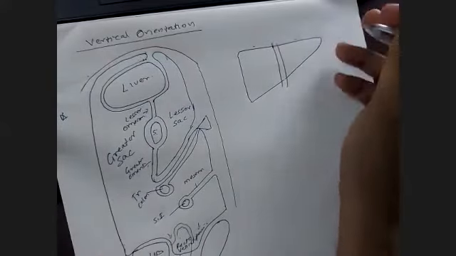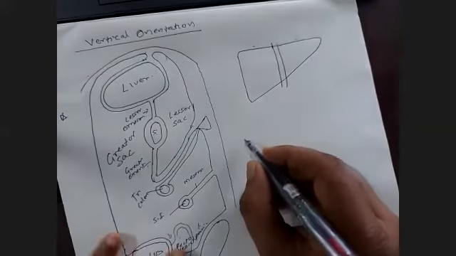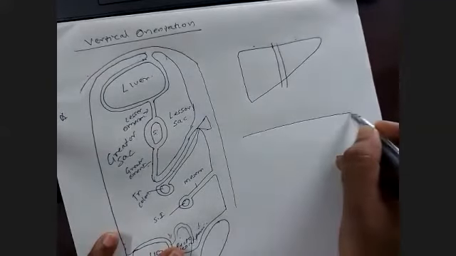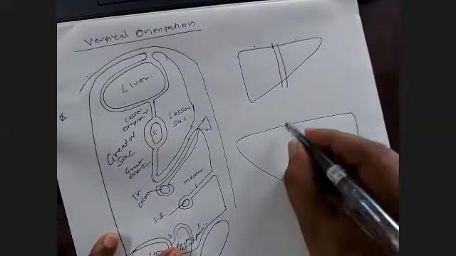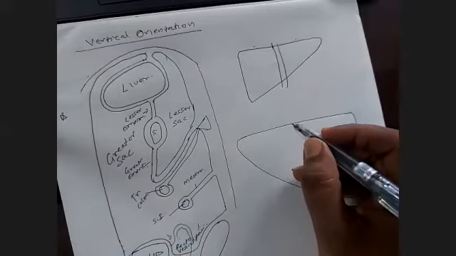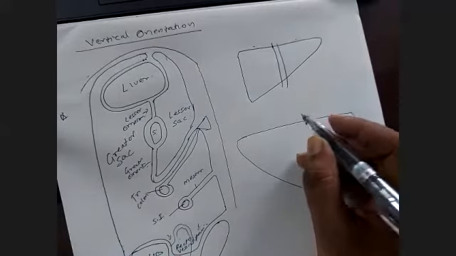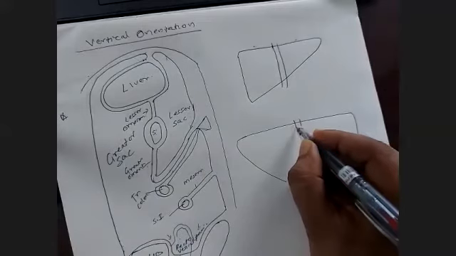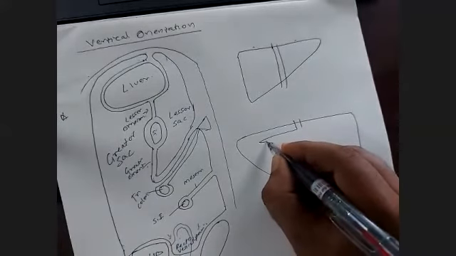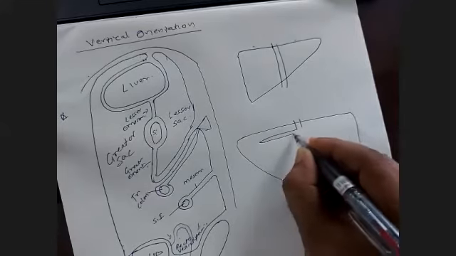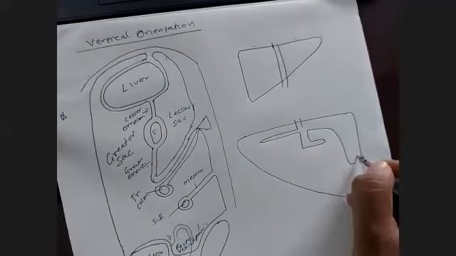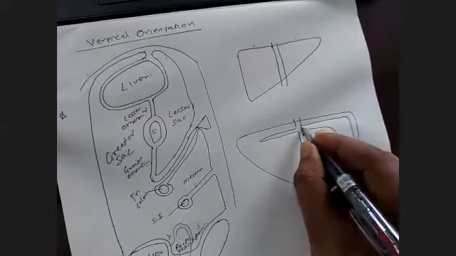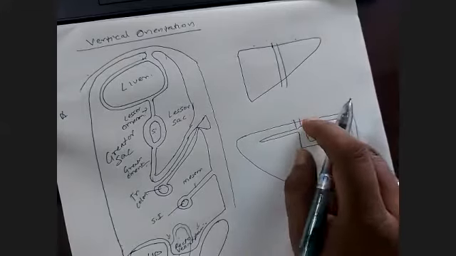Now, how is the orientation of the liver on the posterior aspect? The liver on the posterior aspect looks something like this. Now, what are these lines I have drawn?